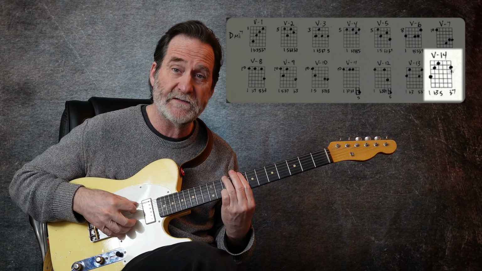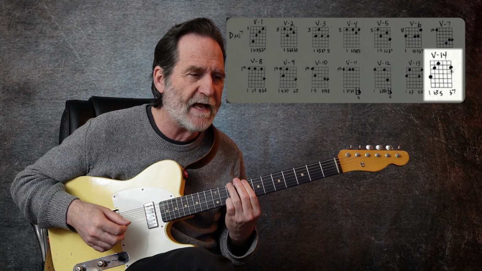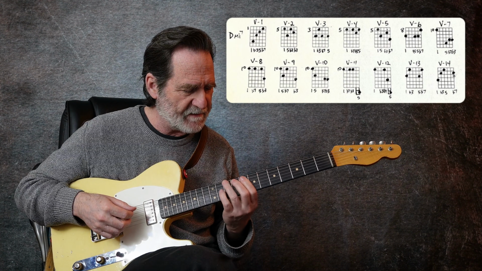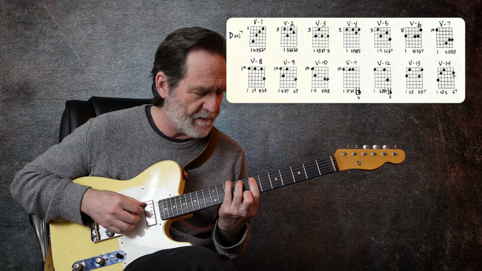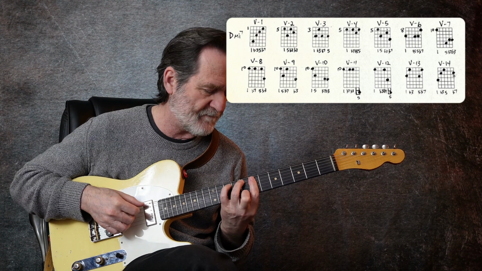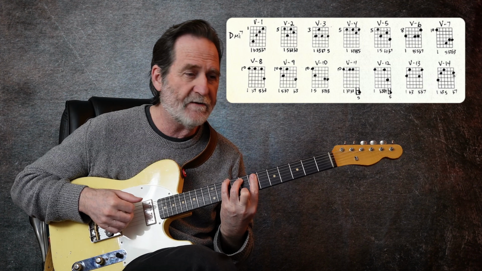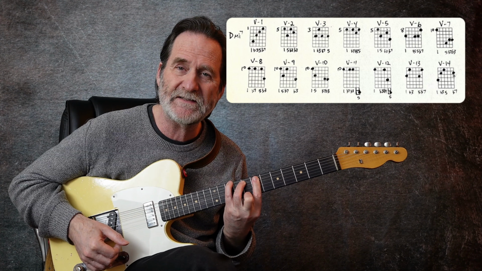Harder in the right hand than it is in the left. And then V14, the last one, is very difficult because my fingers don't want to do it this way. So 1, flat 3 and 5 down here, and then a flat 7 up on top. Okay, that's the V system.